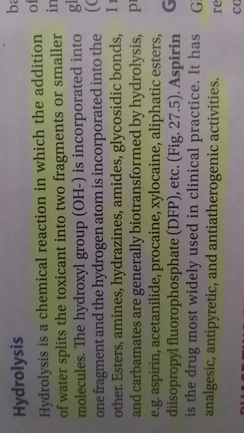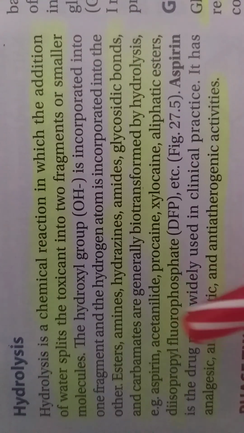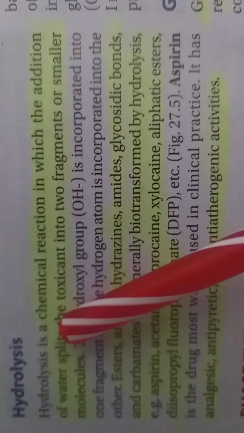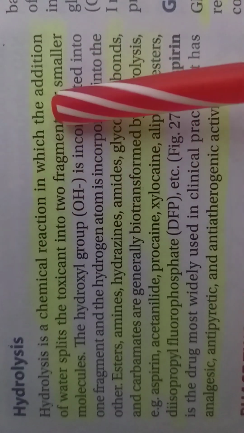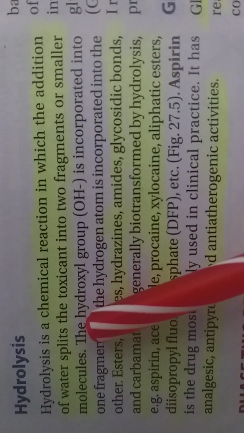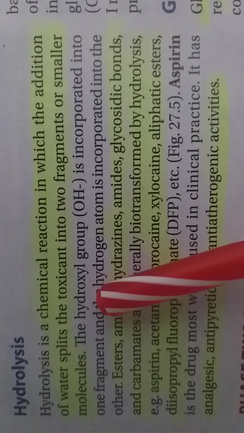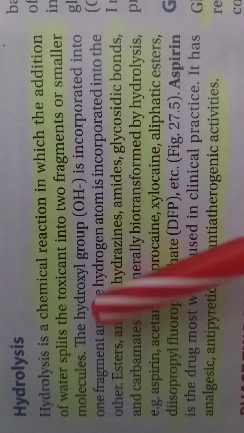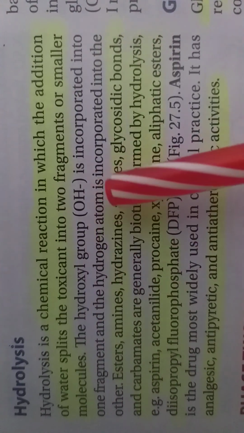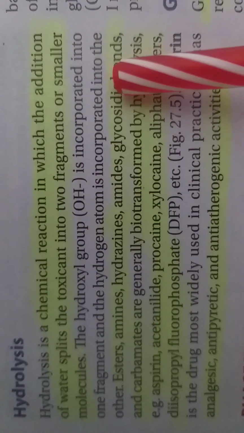Now coming to the third type of reaction under phase 1, that is hydrolysis. Hydrolysis is a chemical reaction in which the addition of water splits the toxicant into two fragments or smaller molecules. Here the OH group, that is a hydroxyl group, will be incorporated into one fragment and a hydrogen atom into the other.